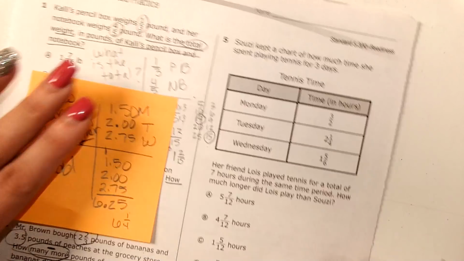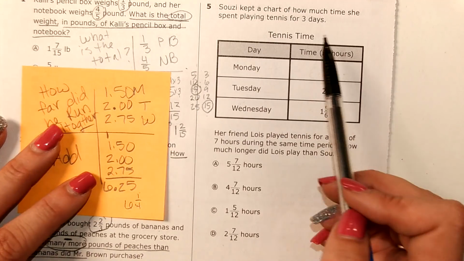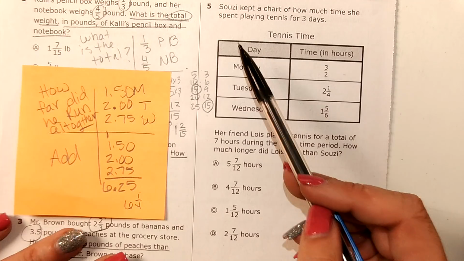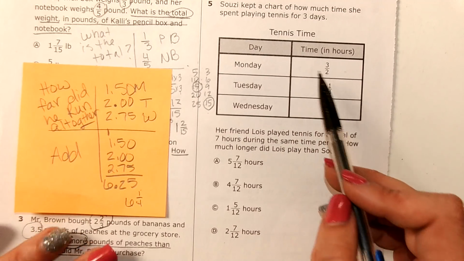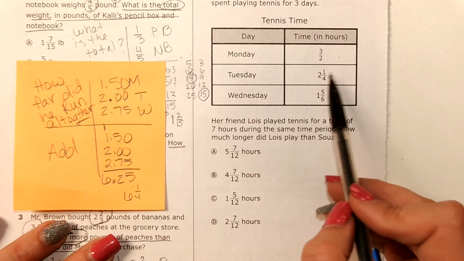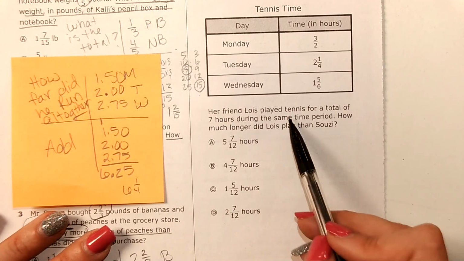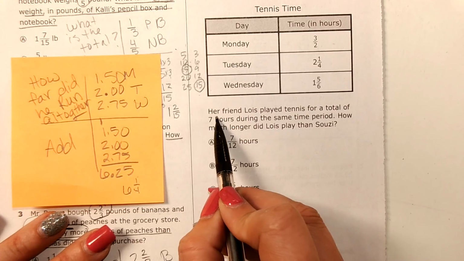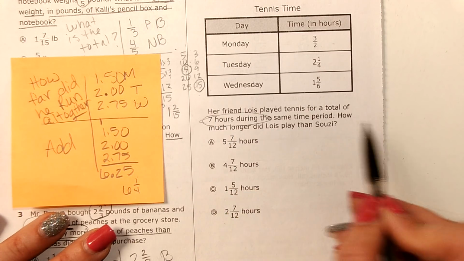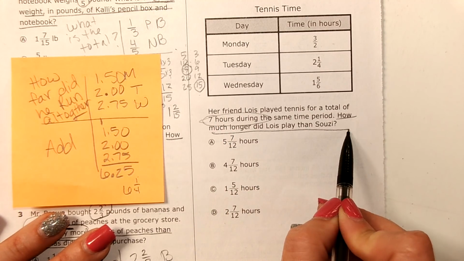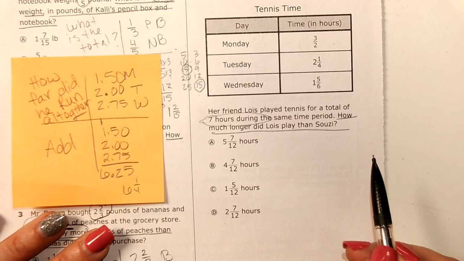Okay. Question 5. Susie kept a chart of how much time she spent playing tennis for 3 days. So time in hours: 3/2, or 2 1/4, 1 5/6. Her friend Louise played tennis for a total of 7 hours during the same time period. How much longer did Louise play than Susie?